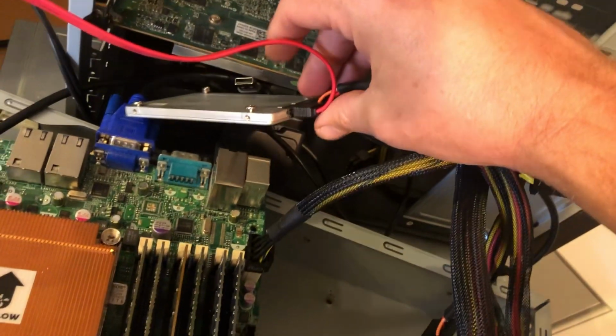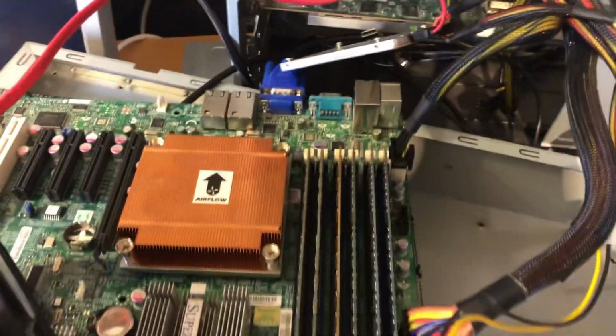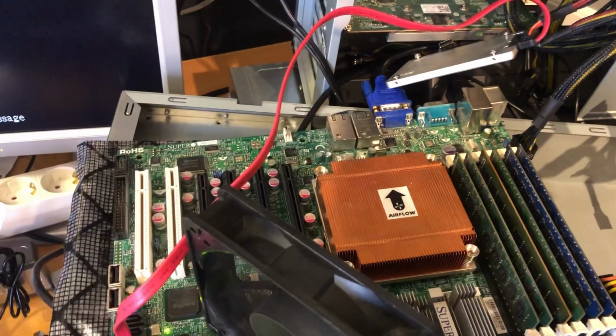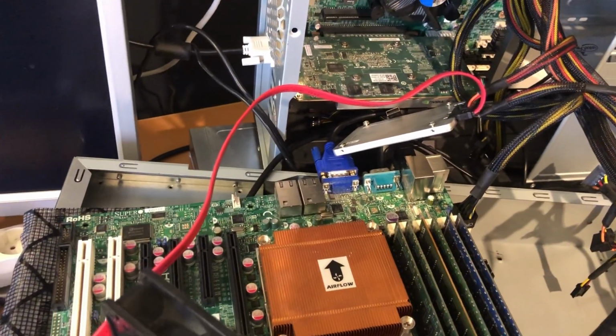I need a reboot. I need to do this initialization thing again. But it should have power. Yeah, it definitely should have power here. A bit messy here, isn't it? Slightly, maybe.